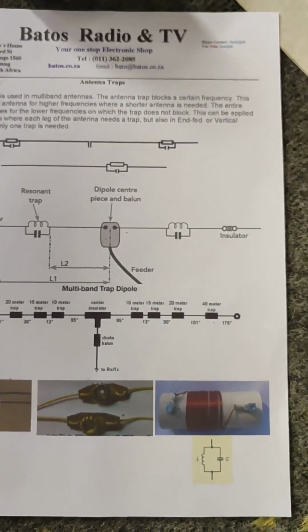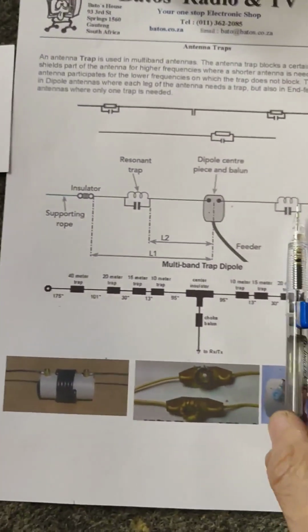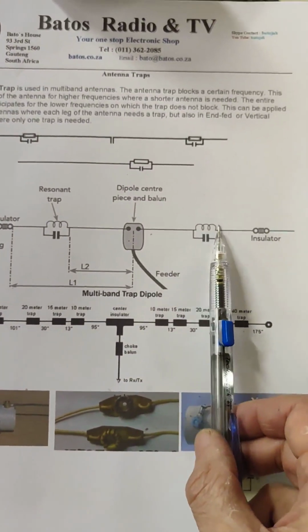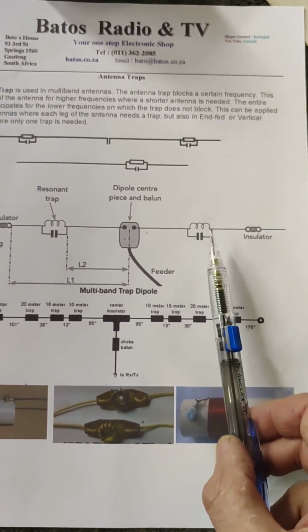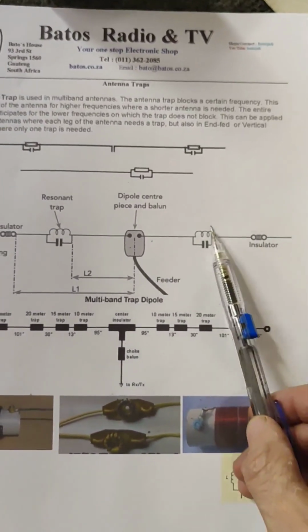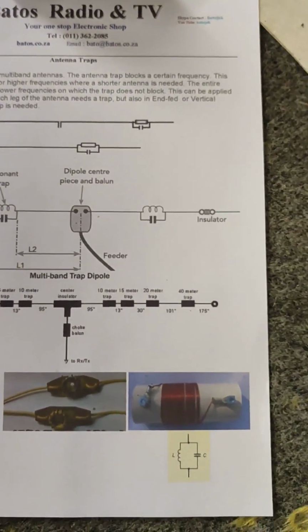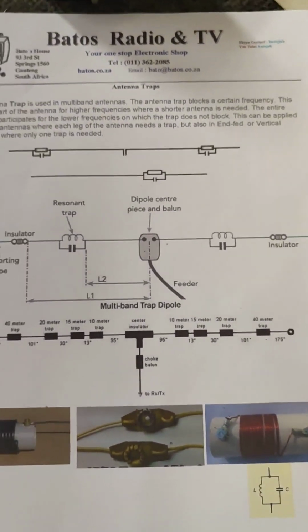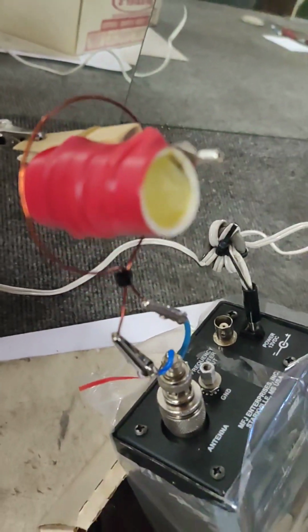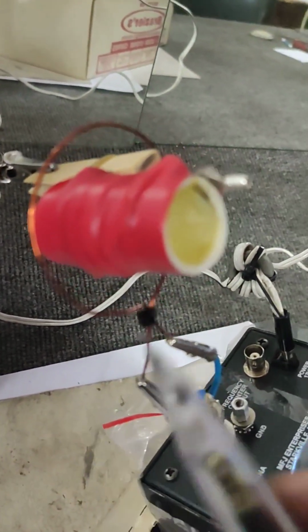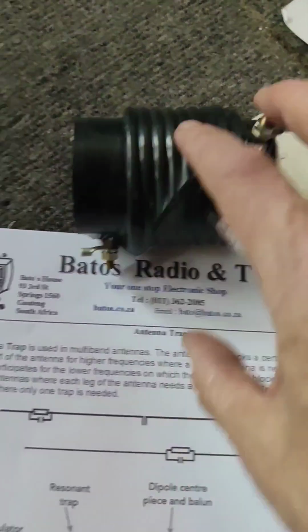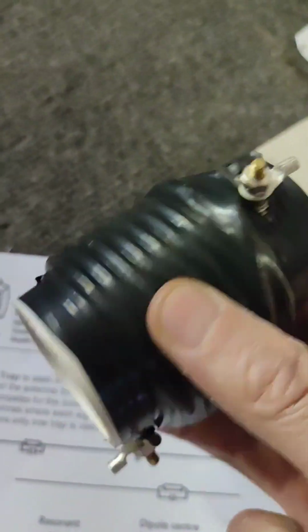Now there are basically 2 different types of traps. One is made out of windings of copper wire, in other words a coil of a specific inductance, and a capacitor of a specific capacitance. That would look something like this, physically very small, which I already got stuck on the instrument. The second one is made out of coaxial cable.